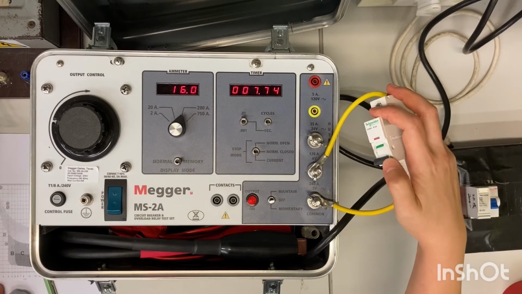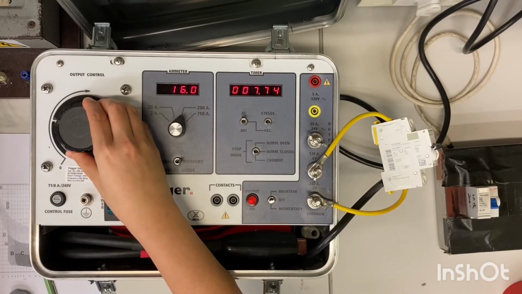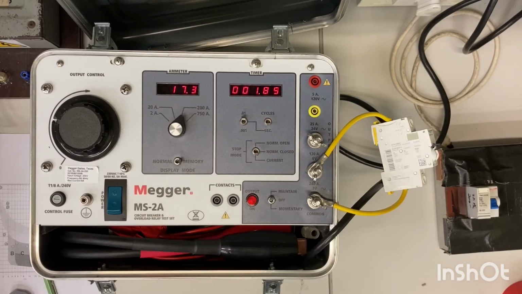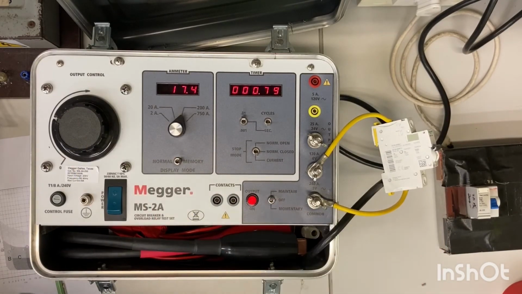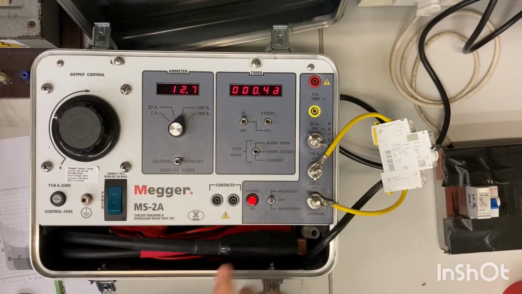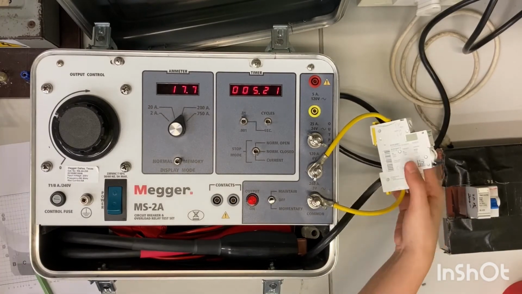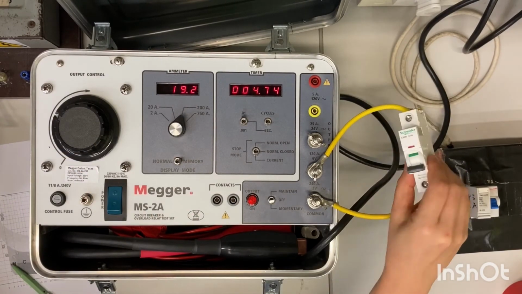And we repeat the procedures for other larger current values until the MCB trips instantaneously. That is, the disconnection time is less than 0.1 second. So I am now repeating the above procedures for many more sets of data until the disconnection time is less and less, and then finally less than 0.1 seconds.